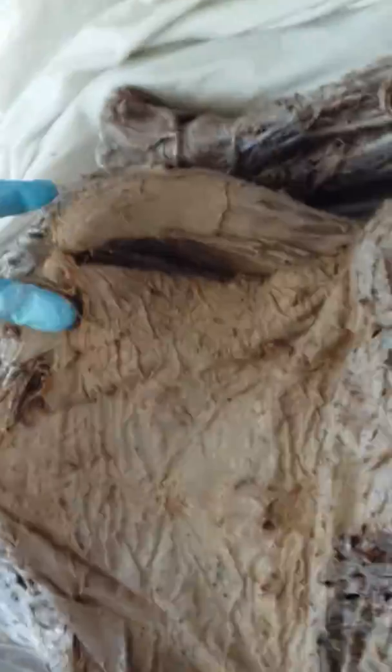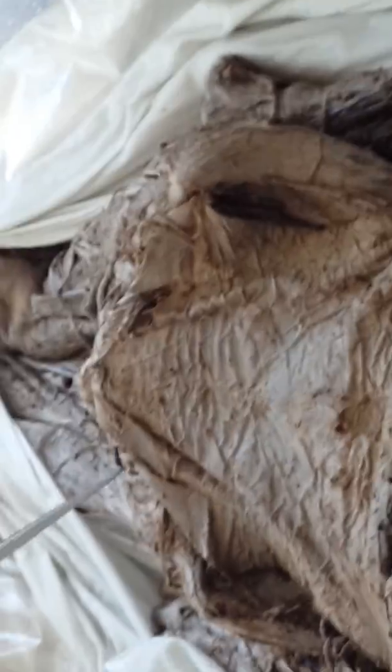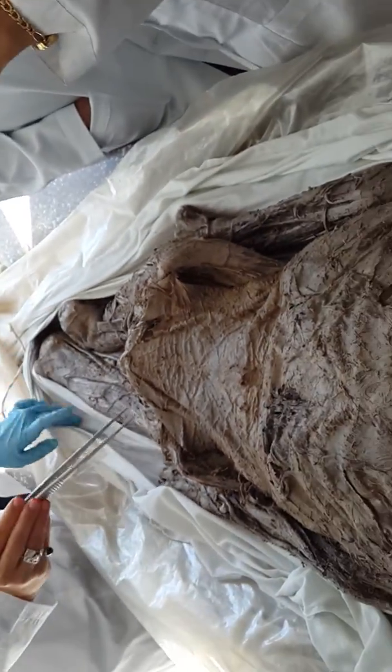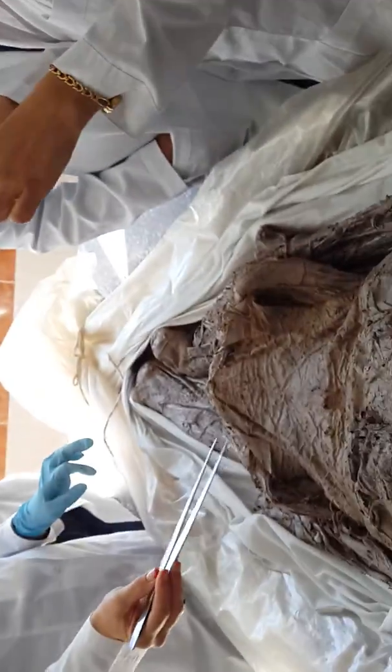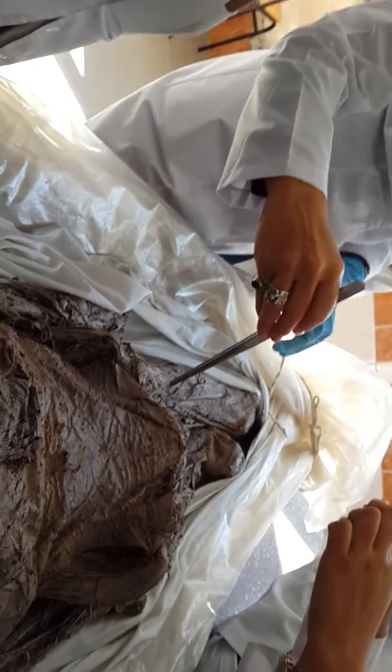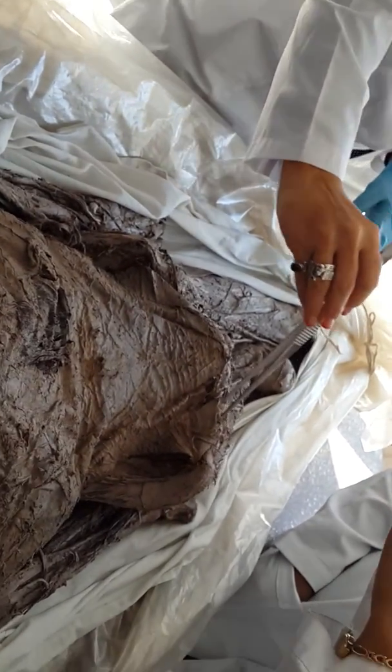Well, now the external iliac arteries run through the lacuna vasorum to the anterior surface of the thigh and lie somewhat laterally from the vein. Here, the femoral artery.